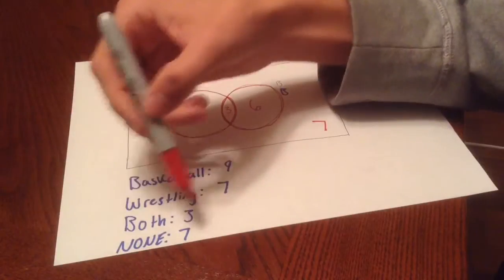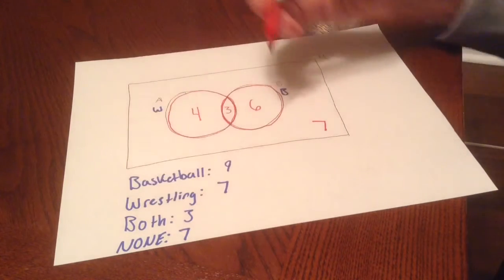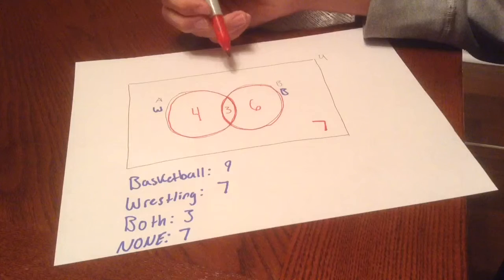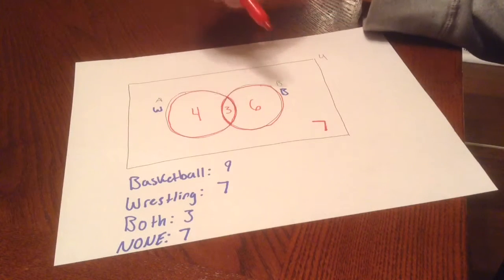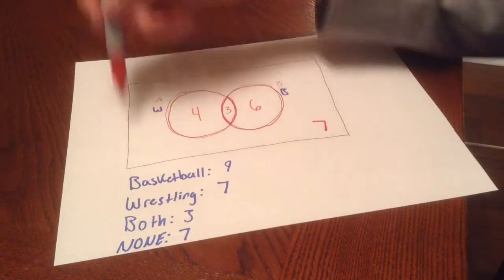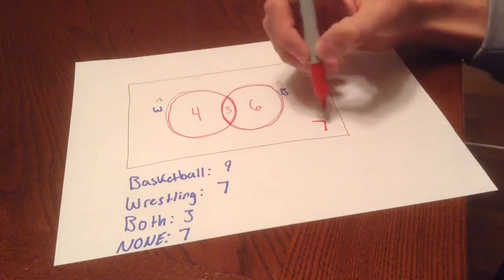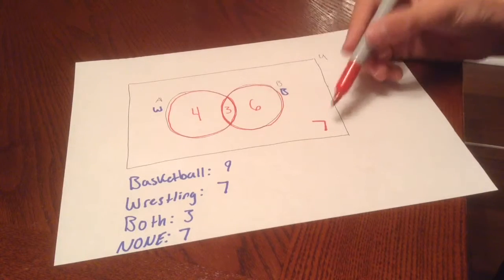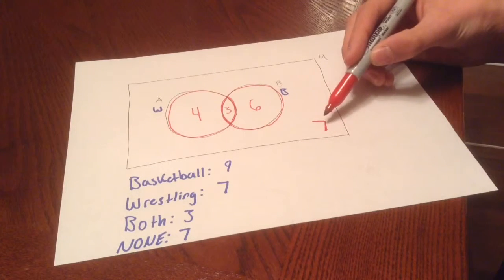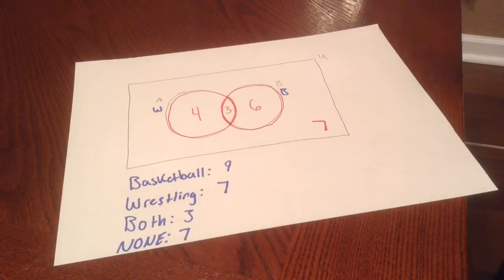Our last piece is to look at the students who do not play basketball or wrestling, which is 7. We can write that outside of the Venn diagram, since they do not apply to wrestling, both, or basketball, and we can put that inside our box or universe. Now, if we add up 4, 3, 6, and 7, 4 plus 3 is 7, plus 6 is 13, plus the 7 that do not play either sport gives us 20, which was our sample size in the picture earlier.